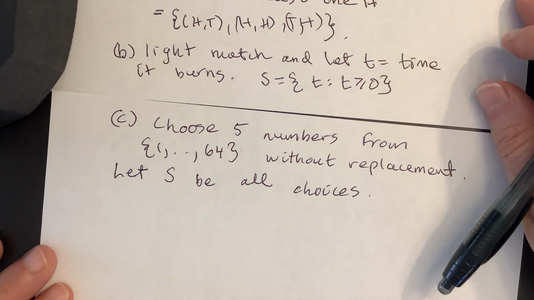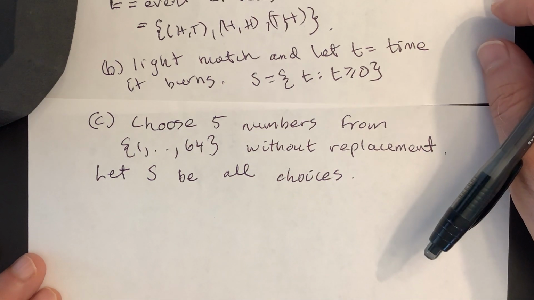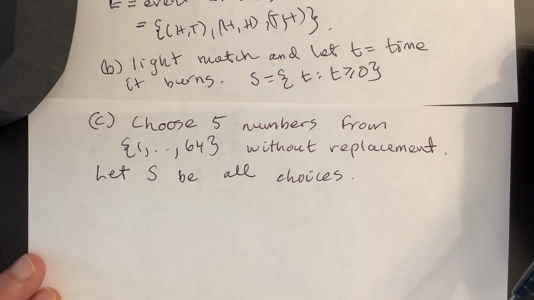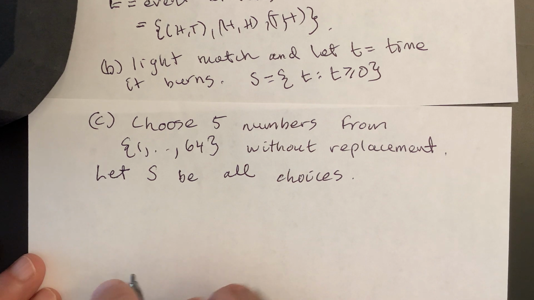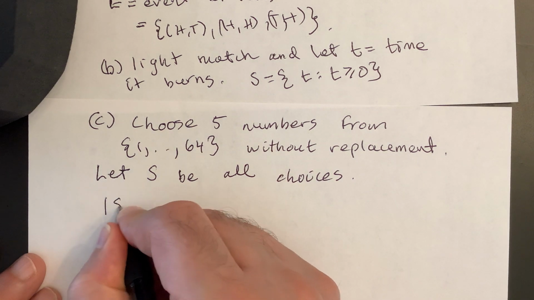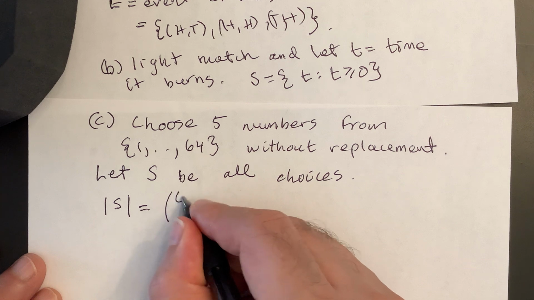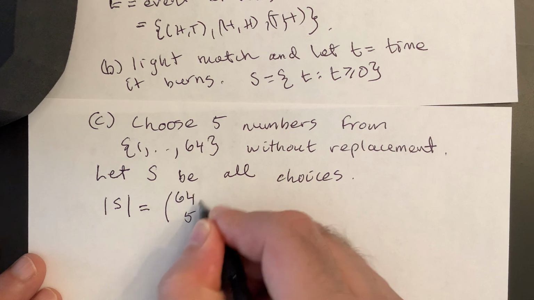I have to go back to my half sheet method, I think. I was trying to write on a full sheet. So what's the size of S? If I don't care about the order and I just care which ones I pick, then it's 64 choose 5.